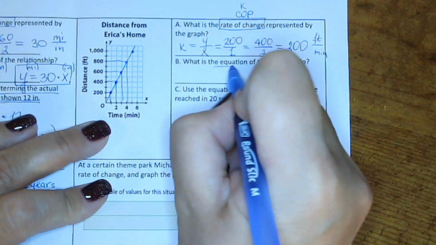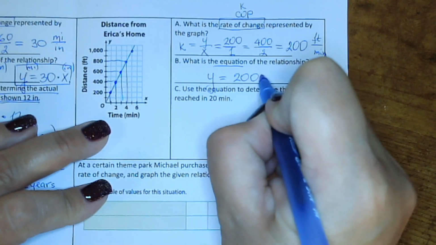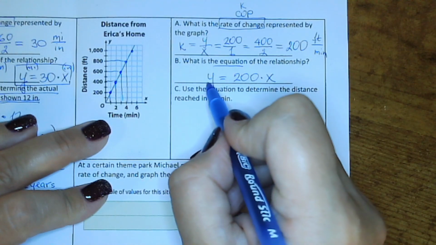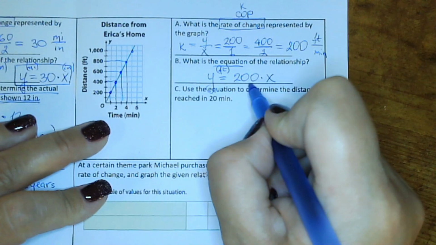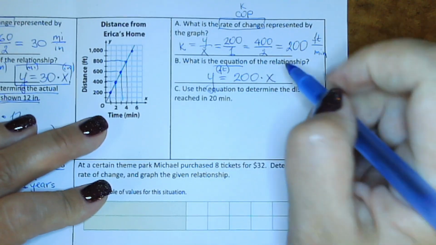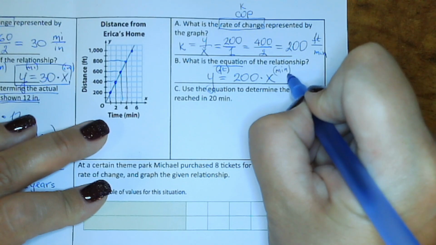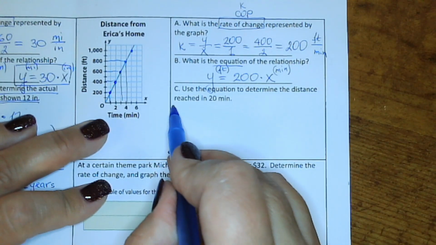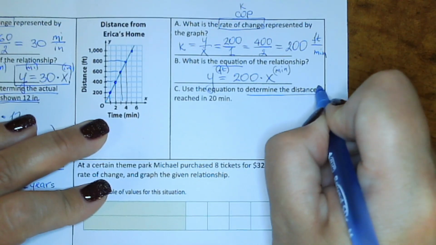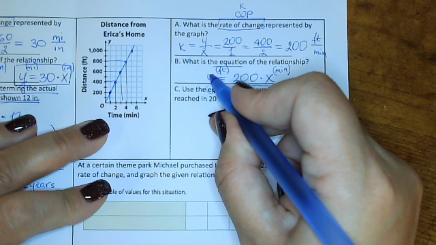In the equation, we have y equals 200 times x. So the y would be the number of feet, or the distance is calculated based on 200 feet times the number of minutes. Use this equation to determine the distance. Determine the distance means how many feet.